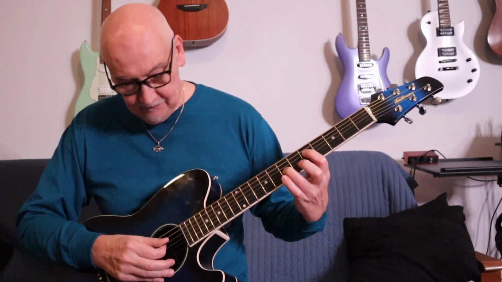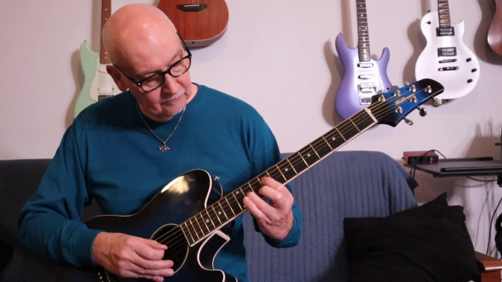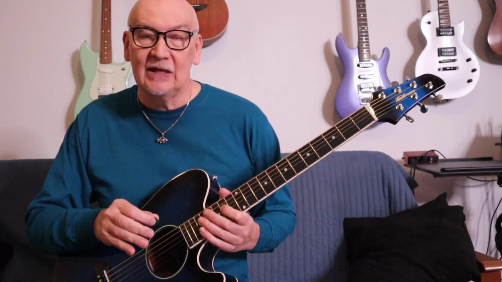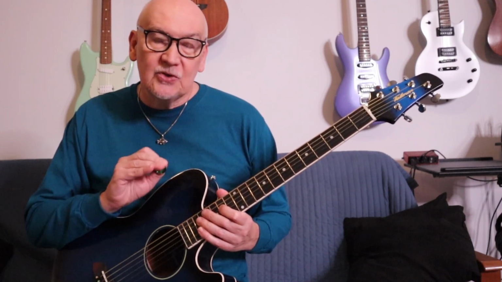We can start with the G and play it that way. So we can very easily play power chords starting on each note of the major scale. And that gives us a huge range of leverage because these chords will always work.